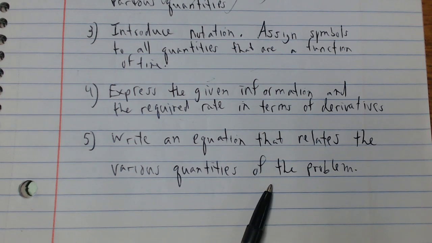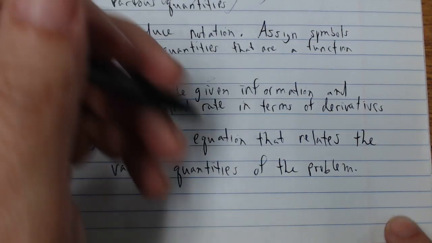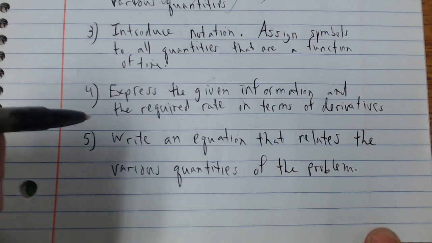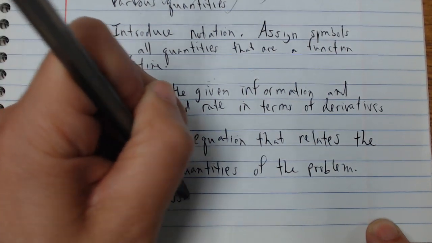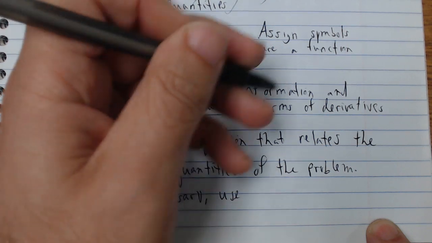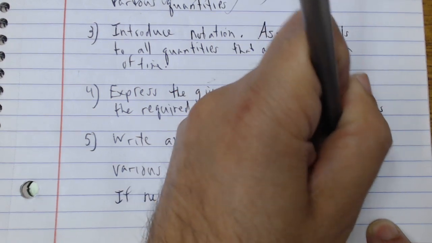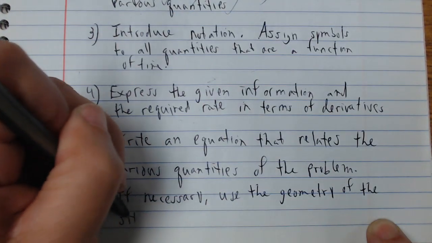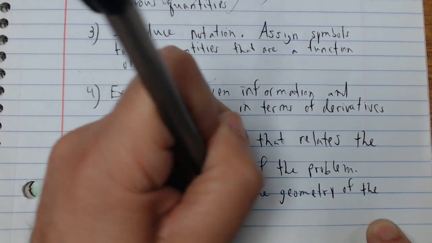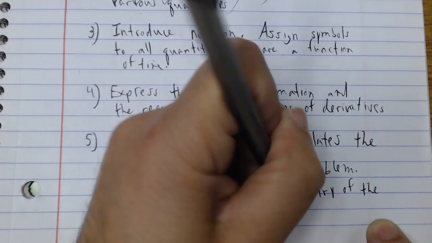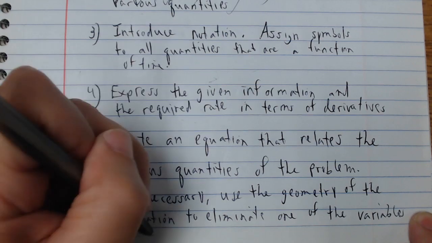Now, what I want to point out here is, let me finish off the 5th step and then we'll make a comment on this. There's a very important comment that I need to make here. So if necessary, use the geometry of the situation to eliminate one of the variables by substitution.